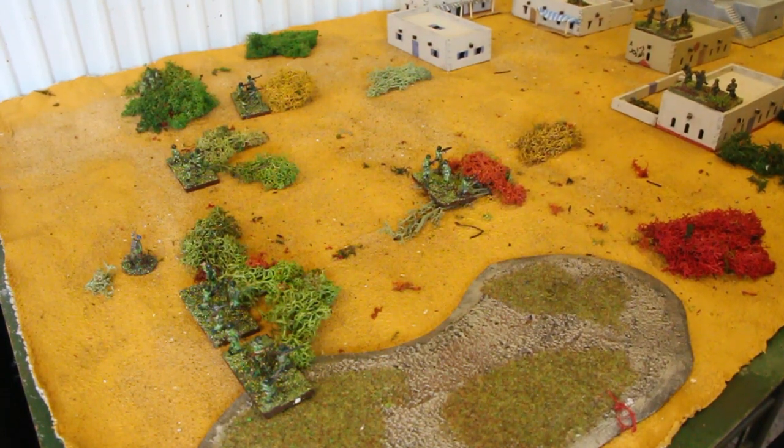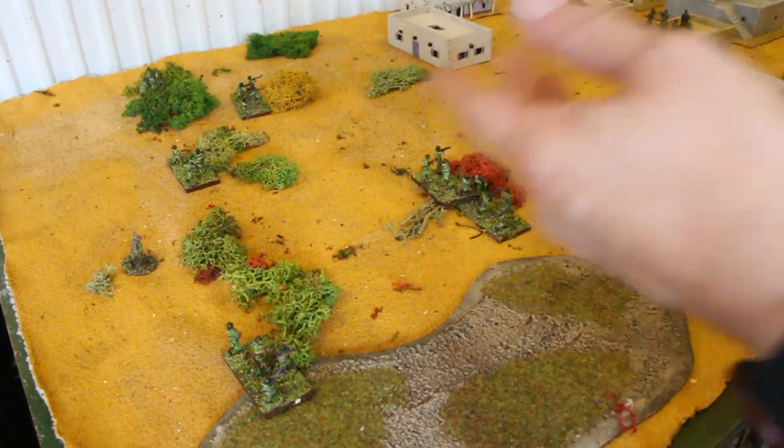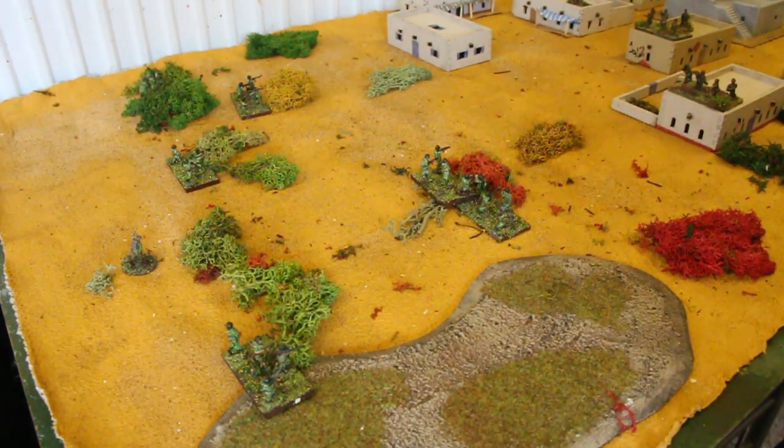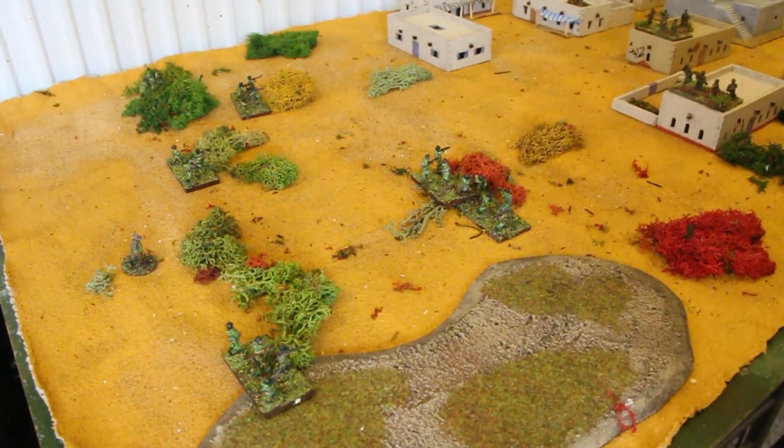So we've moved one section forward to there. Let's use the same principle. Let's move the next section forward. Not ideal, we've got them crammed into cover, and if area effect weapons are in use, that could be quite nasty. That is something you've got to consider.